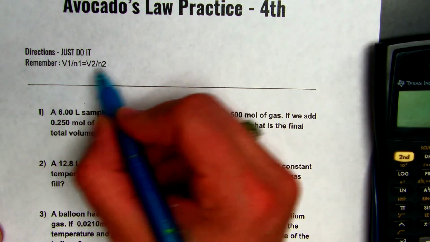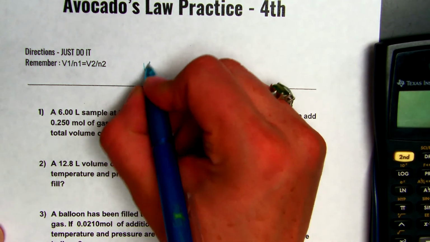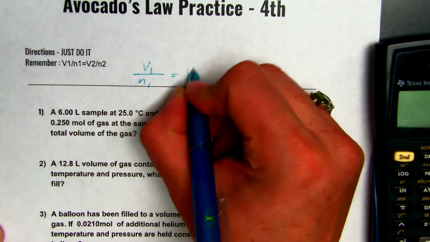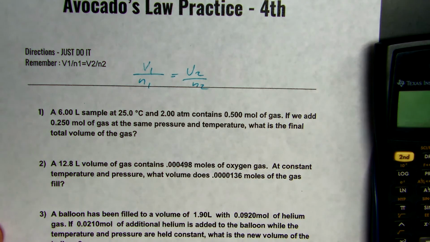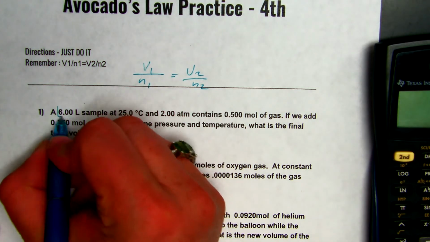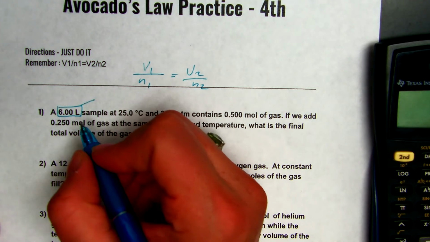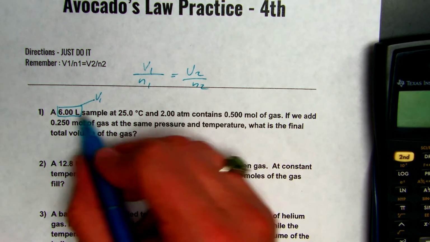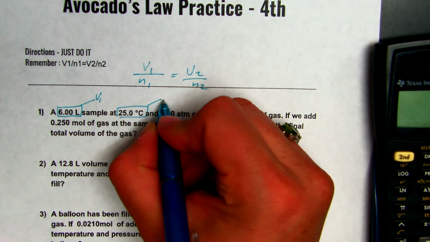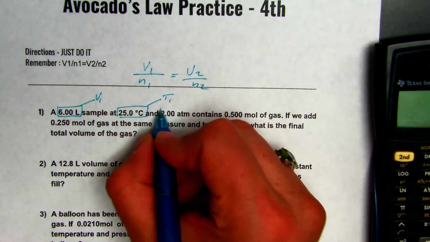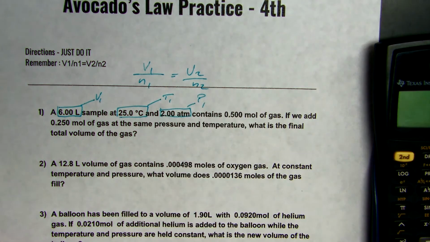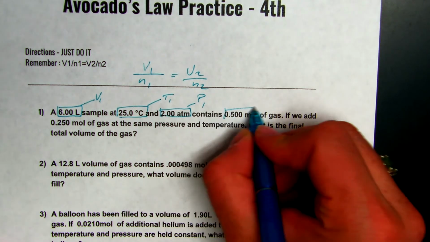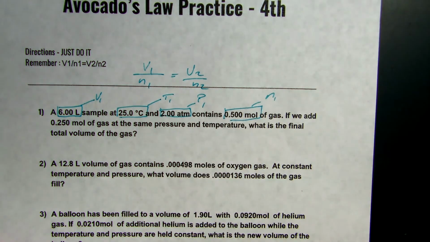V1 over N1 equals V2 over N2. This is your formula. And let's, first thing, I underline what's my known. You have your 6 liters, V1, you have your temperature, T1, you have your pressure, P1, and you have your moles of gas, N1. Not everything will be needed.